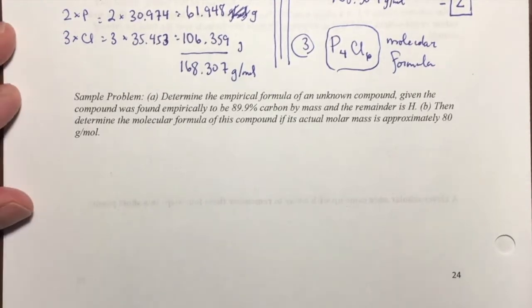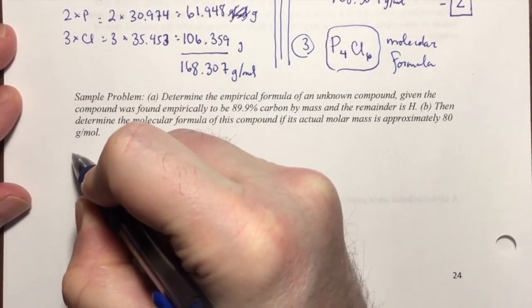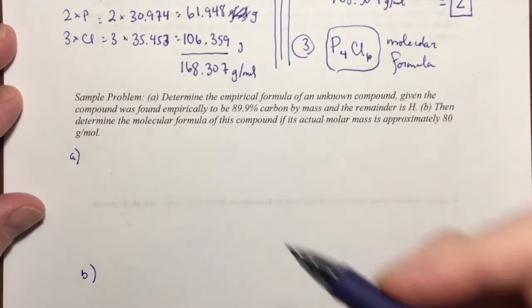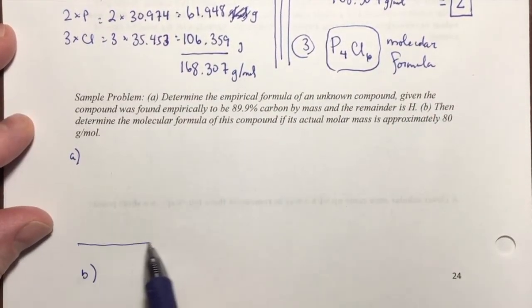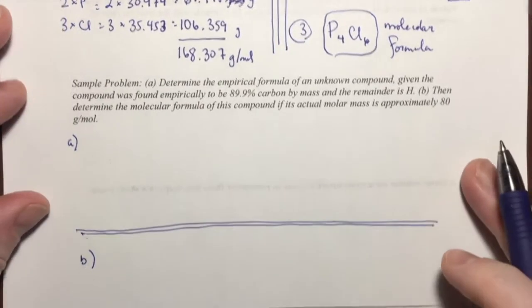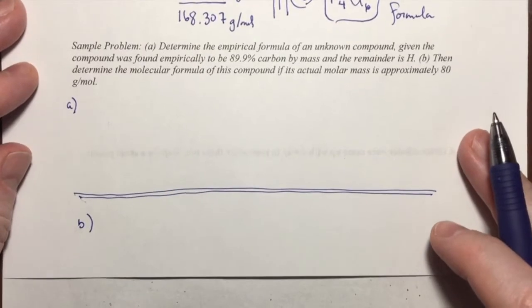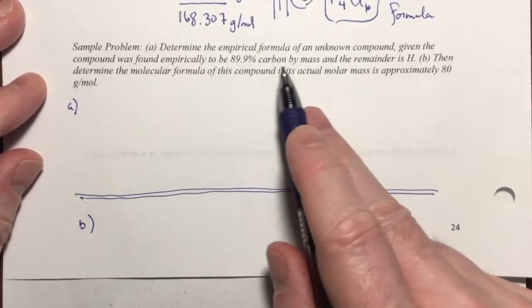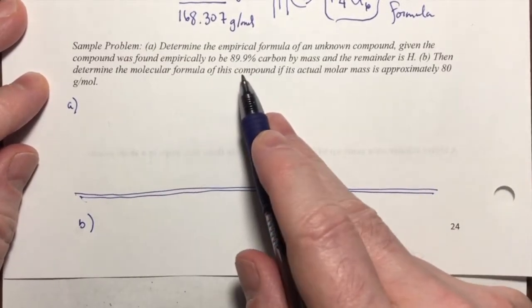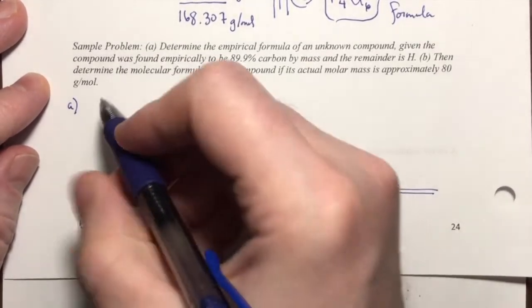Coming back from pausing the video, I'm going to separate my workspace so that I know I've got part A and part B to work on. Part A, determine the empirical formula of an unknown compound, given the compound was found empirically to be 89.9% carbon.